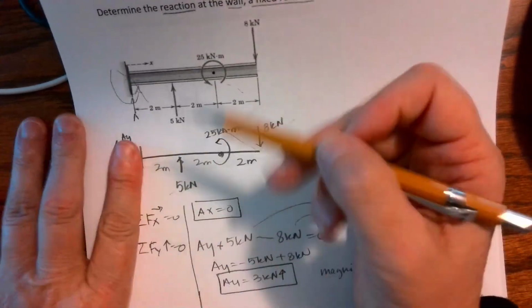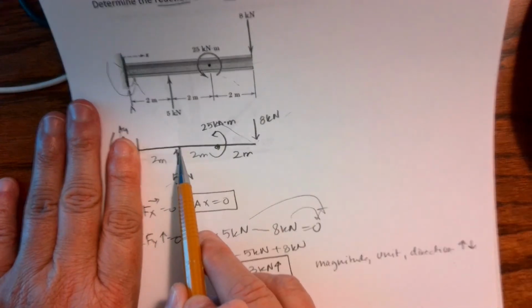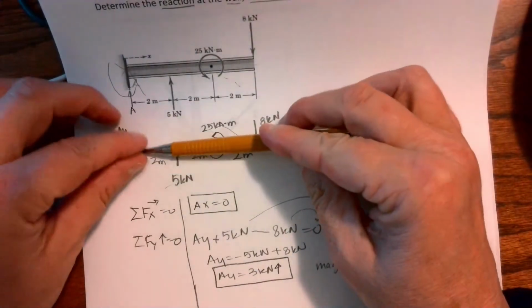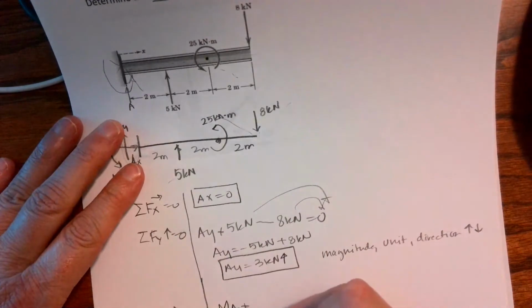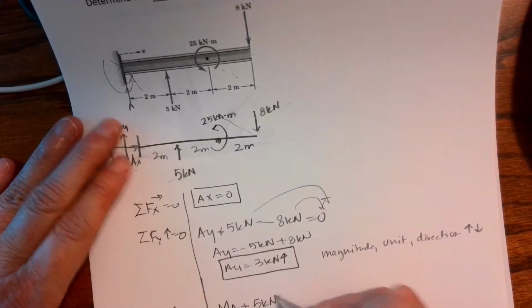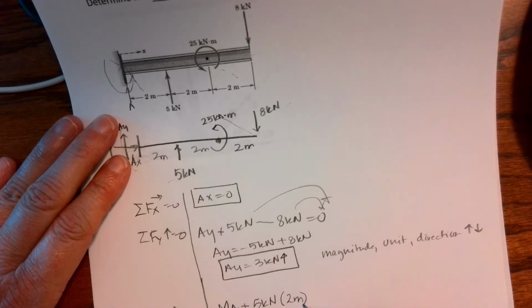So we can ignore those, and now we're just going to move down the beam. Oh, I have 5 kilonewtons. If I were attached at the wall and I pushed up, I can see that I have positive rotation. So plus 5 kilonewtons times horizontal distance of 2 meters.